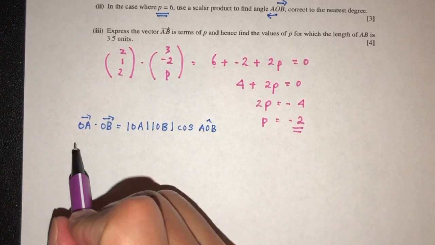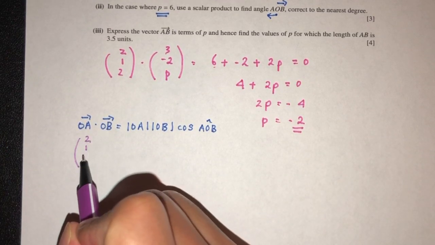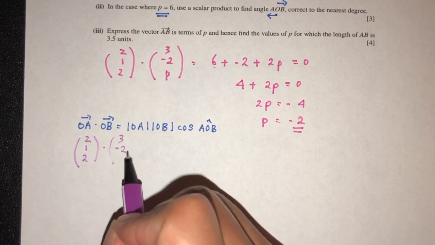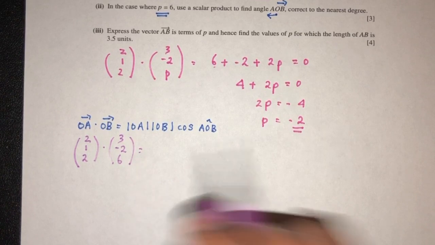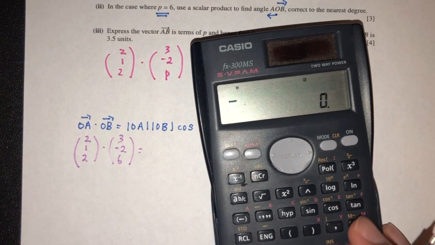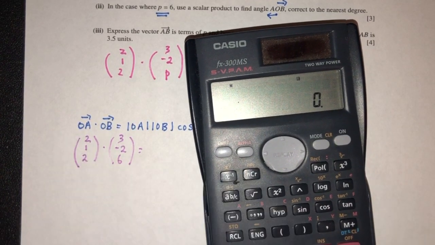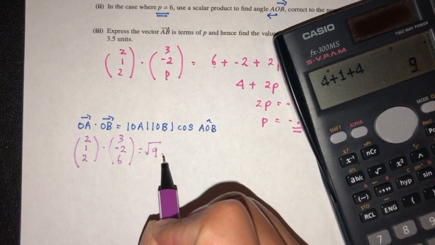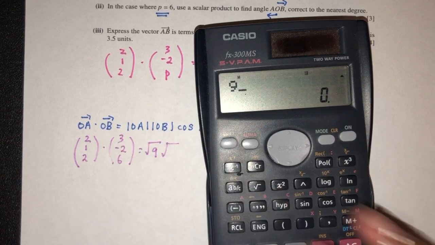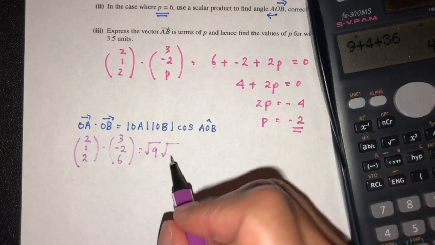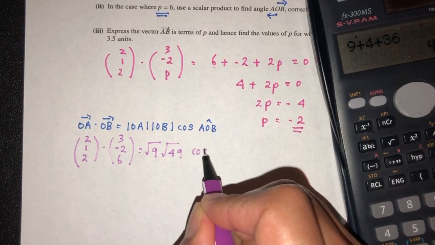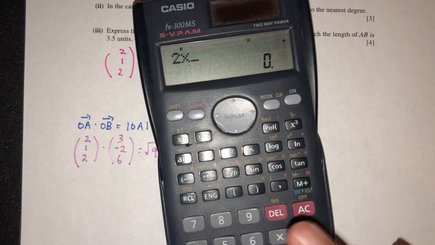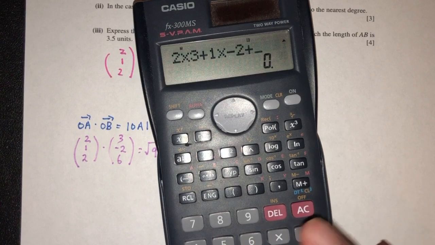So OA was given to you by 2, 1, 2. OB will be 3, minus 2, 6. And we have to find the length or the magnitude of OA and OB. Pretty easy. That will be 2 squared is 4 plus 1 plus 4. That will be root of 9. And that will be 9 plus 4 plus 36. That will be 49. Cos of AOB. So 2 times 3 plus 1 times minus 2 plus 2 times 6.